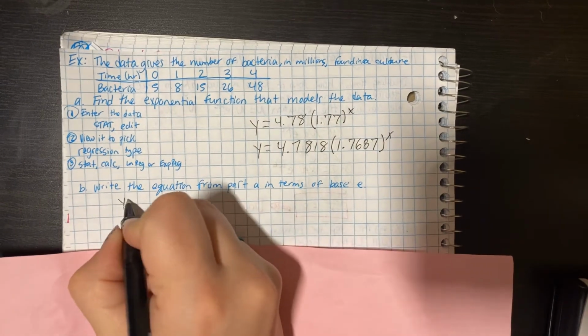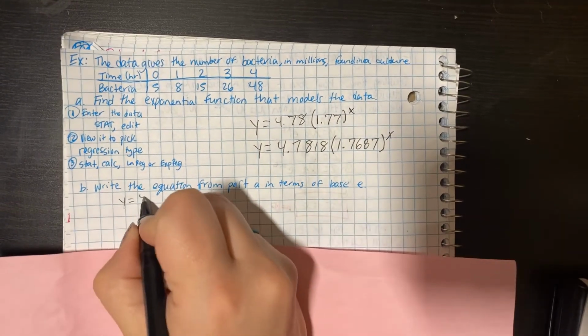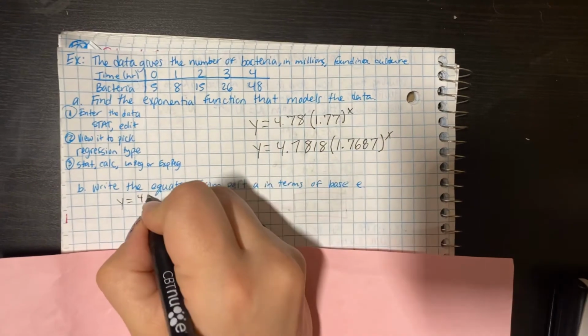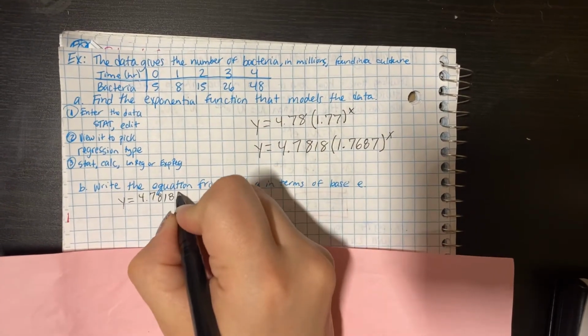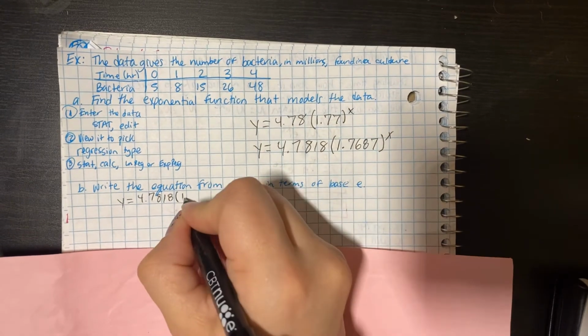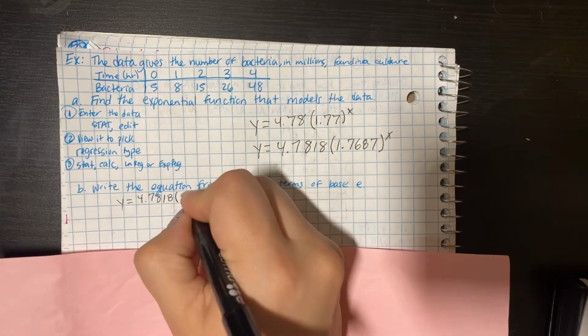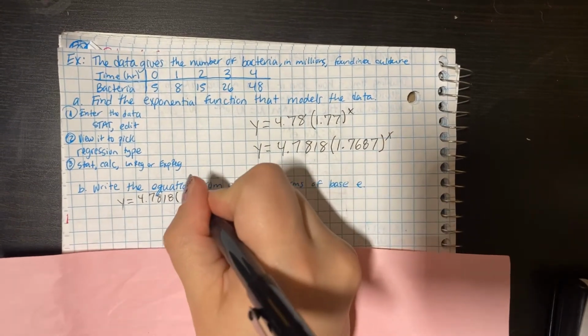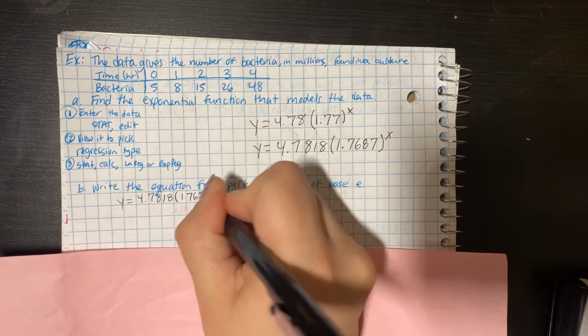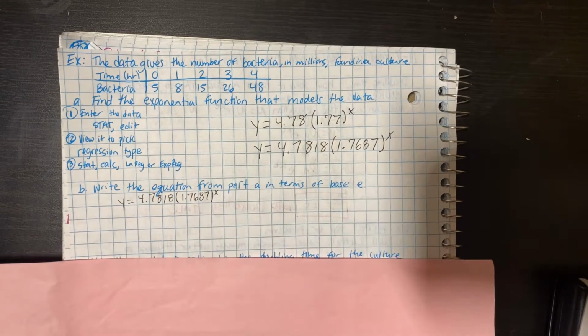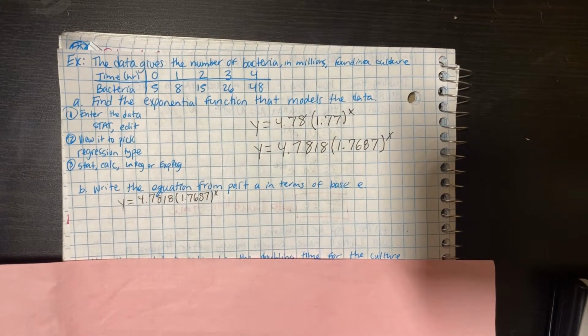So we're going to take our equation. We're going to take the one with all of the decimals. Guys, I'm going rogue here, so see if we end up in the end getting the right answer. All right, step 1.